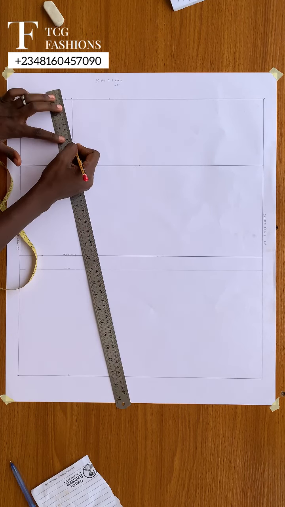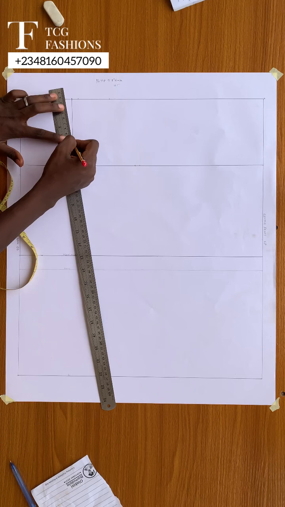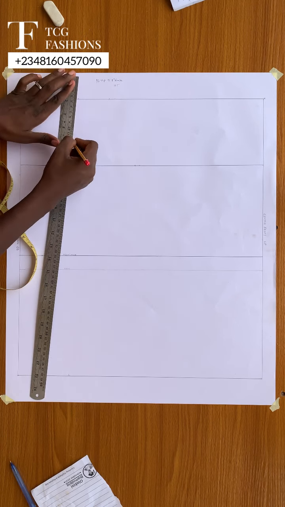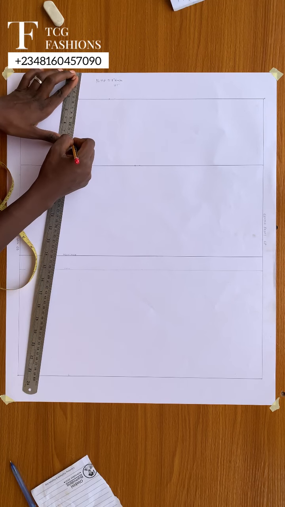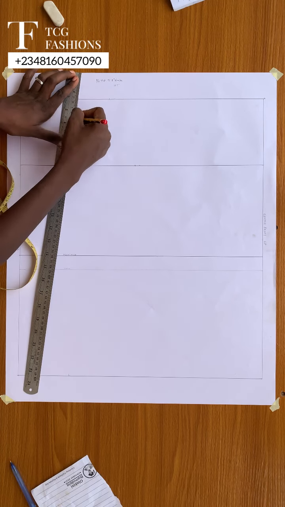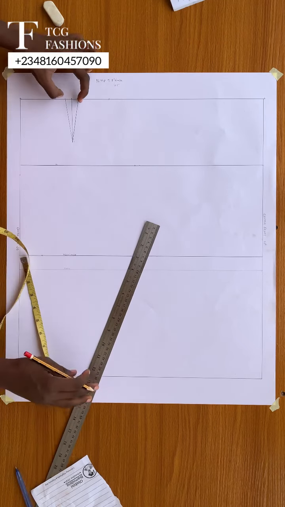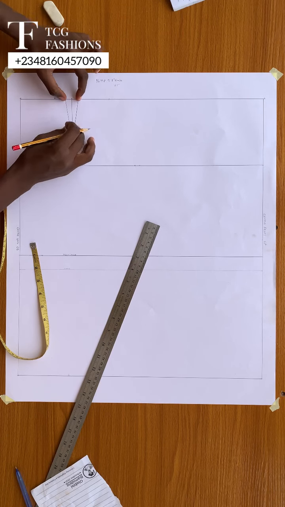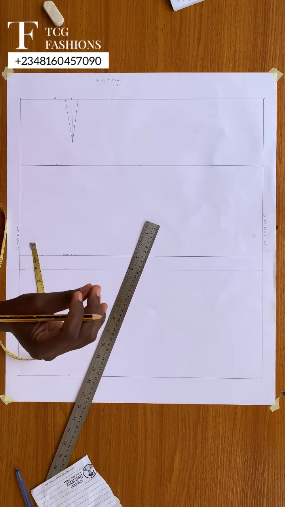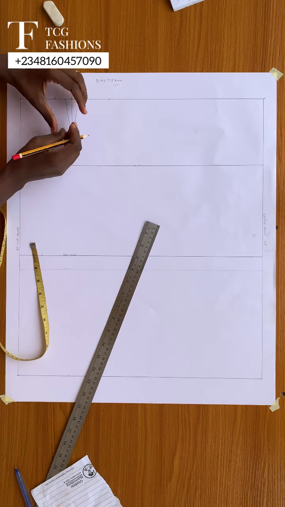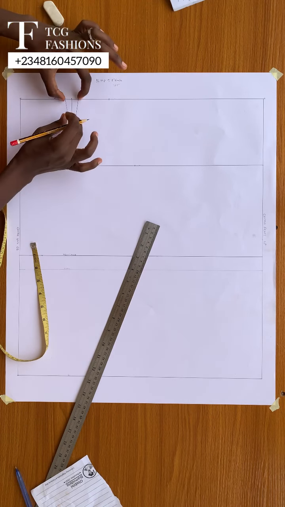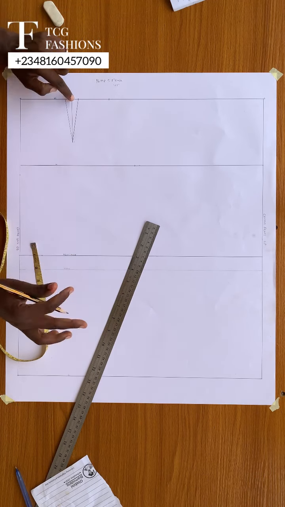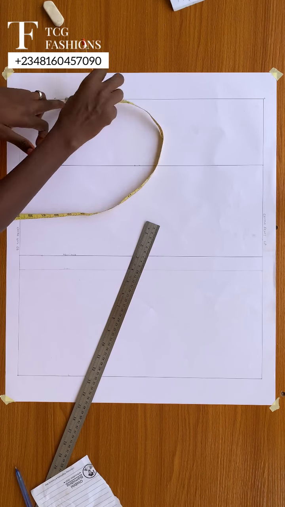Then I will connect it to the dart legs. The one at the center is the length, the two sides are the legs. So this is my dart. Whenever you are introducing darts to a garment, you are going to cut away that dart, either you cut it away or you stitch it. Like I said, it controls fullness around an area. If I take away this dart, that means I have shortened my waist measurement by 1 inch, because the two dart legs amount to 1 inch.